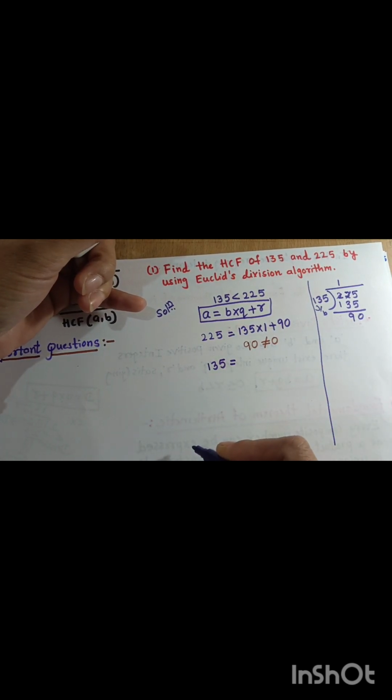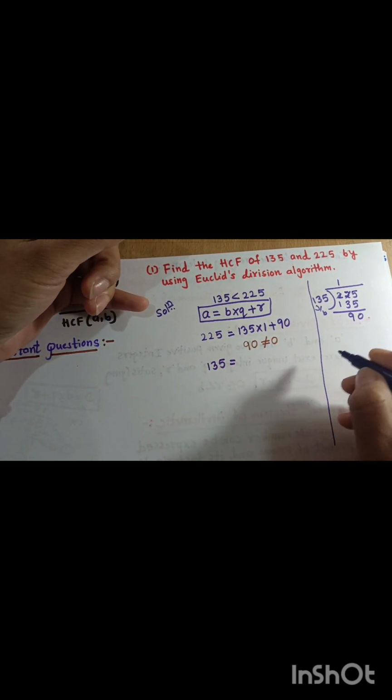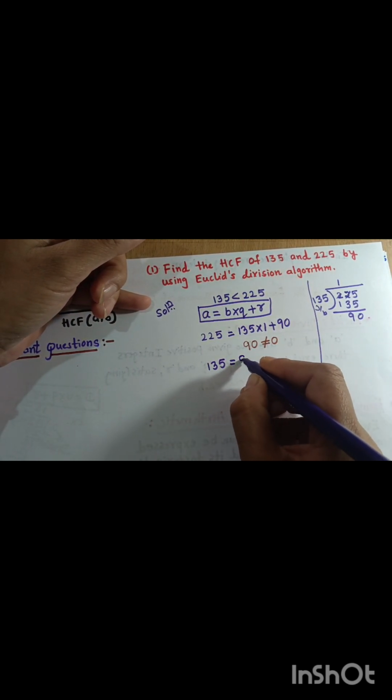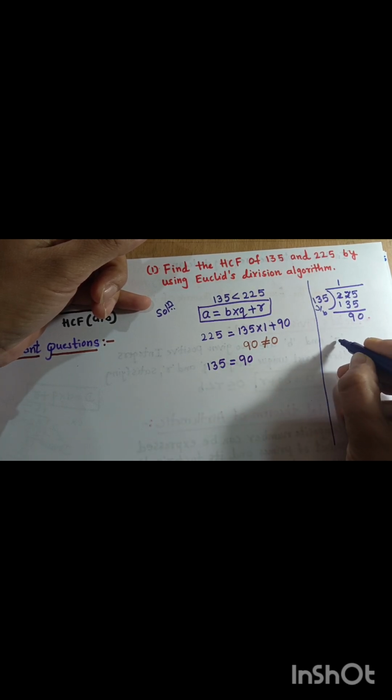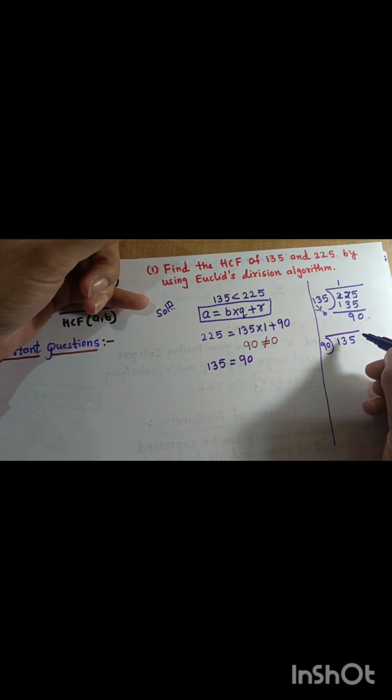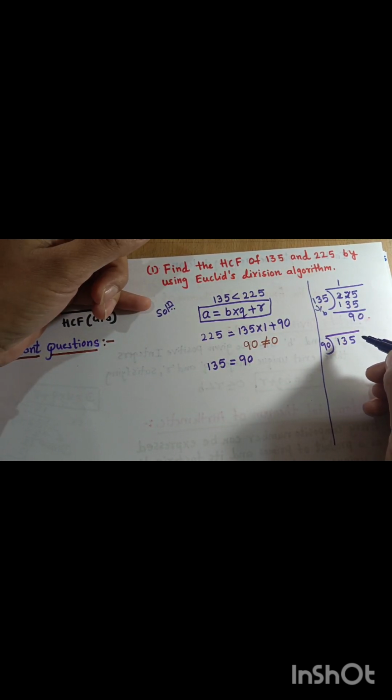So you got the remainder 90. Using the 90 table, you divide it. Which table? 90 table. So again I'll do some rough work here. 135 is divisible by 90. 90 ones are 90, 90 twos are 180. 9 twos are 18, 180. So it does not go; 90 ones are 90 only, we will take.